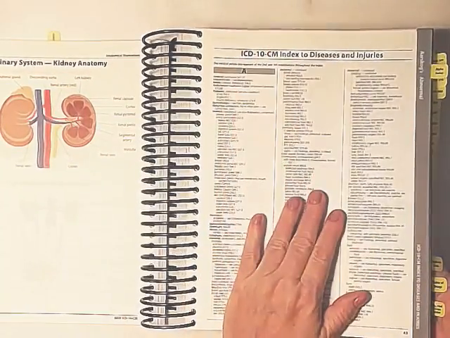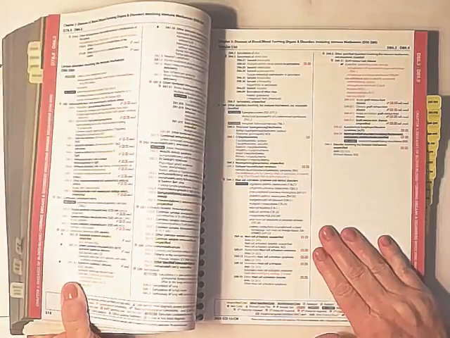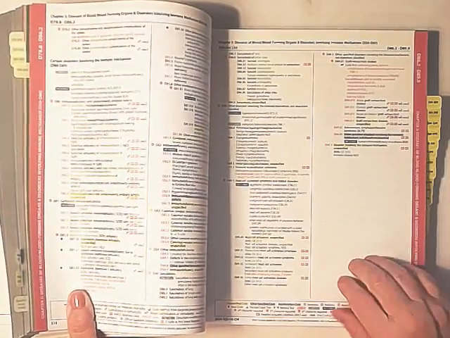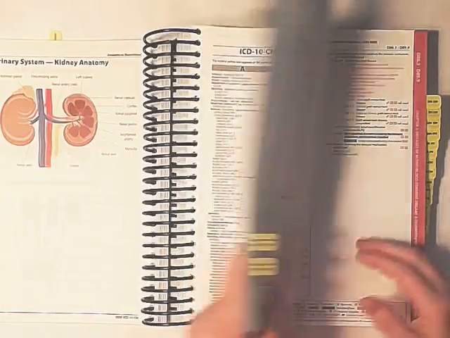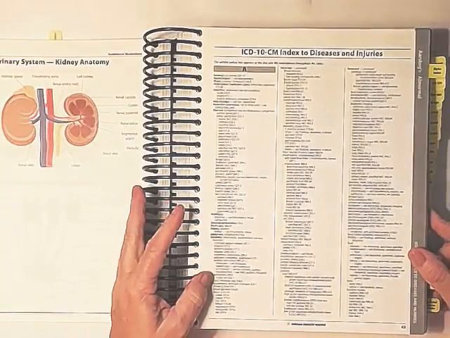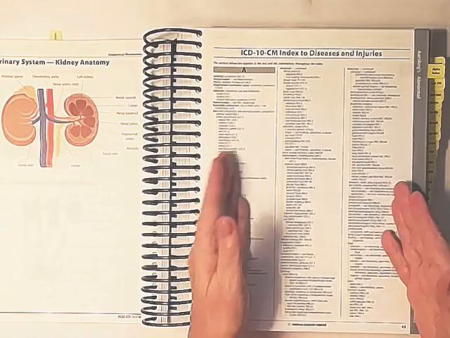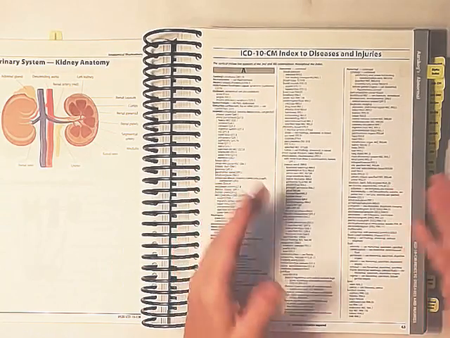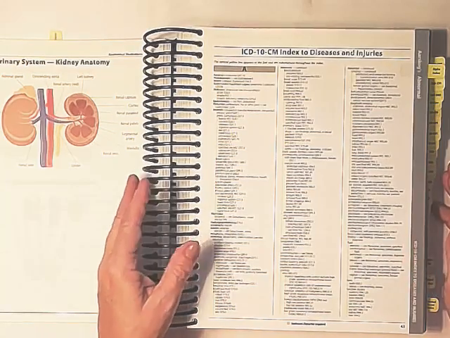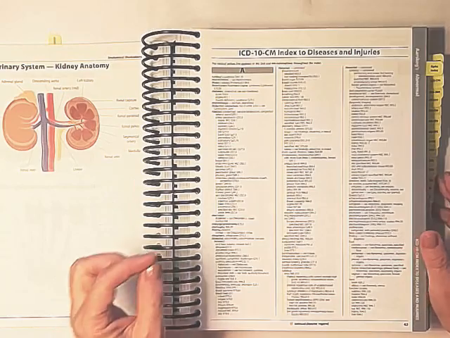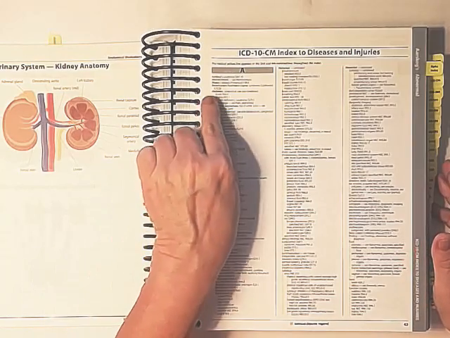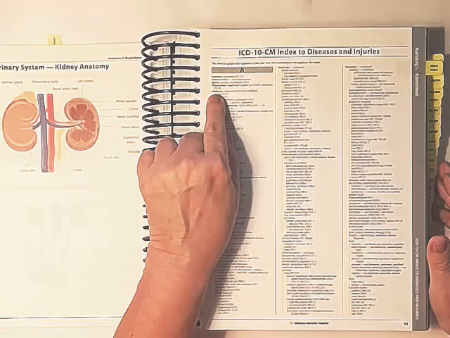So you have an index section and you have what's called the tabular section, where all the actual codes are found in the specific codes. How you use it is, let's just look on this very first page. Let's say the doctor has diagnosed the patient with an acute abdomen. So you go to A for abdomen.